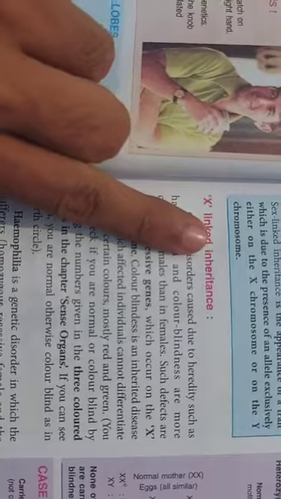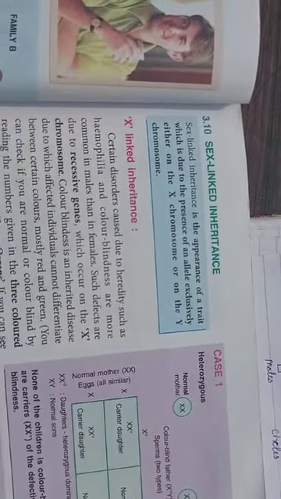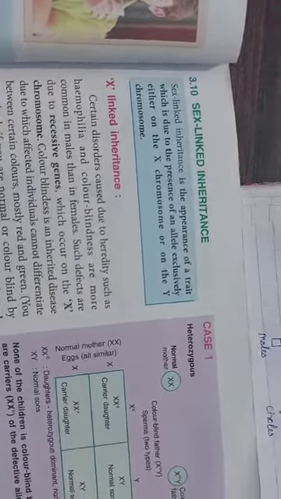Sex-linked inheritance means the appearance of a trait due to the presence of an allele either on the X chromosome or on the Y chromosome. When any particular allele is present on the X or Y chromosome and transmits or shows the character, it is called sex-linked inheritance.